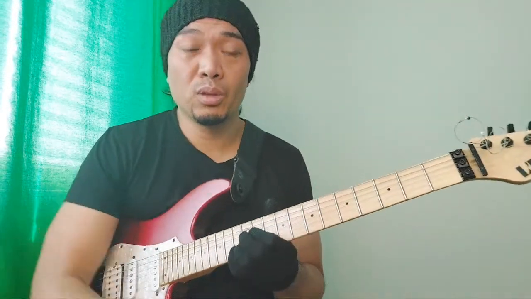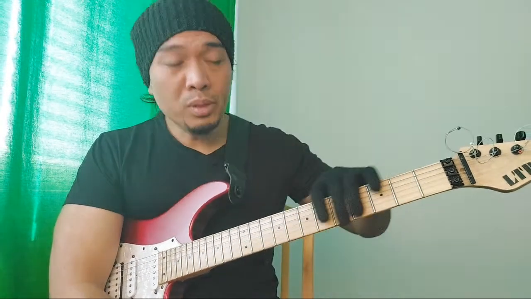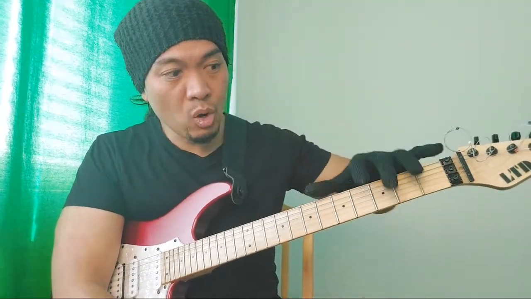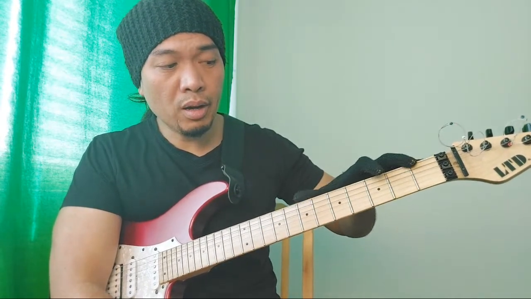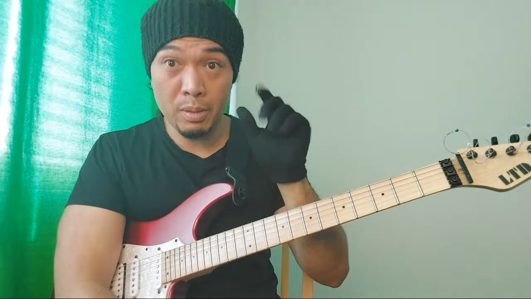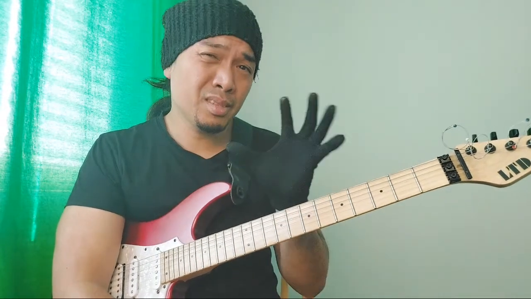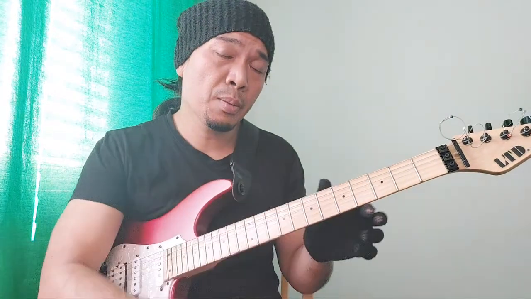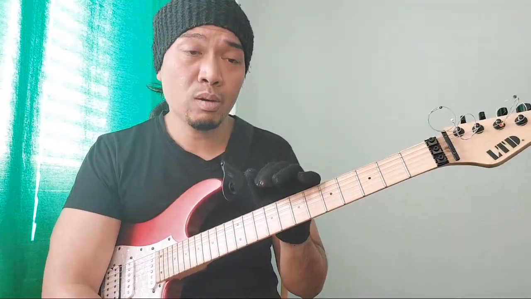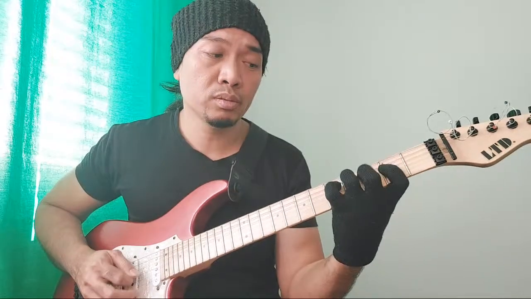And try to find those notes, and you will see that the fingerboard is opening up. You'll be learning different shapes, same sound, maybe different timbre or different tone because you're using different strings, but they have the same sound. That's why we call it unison.